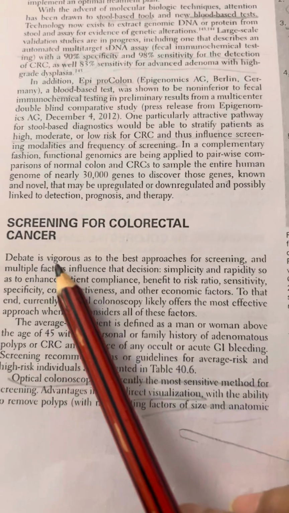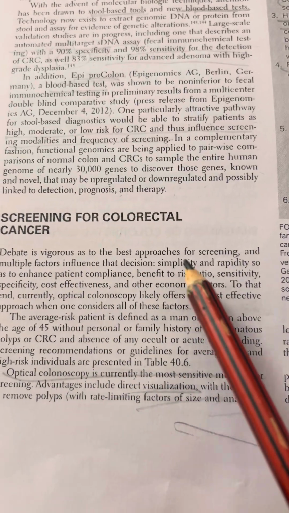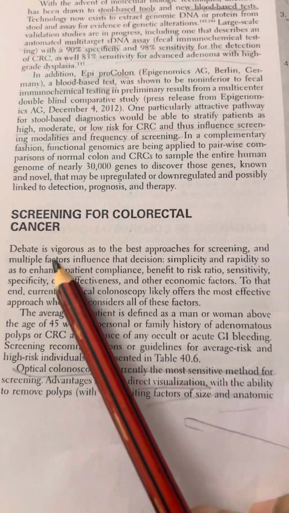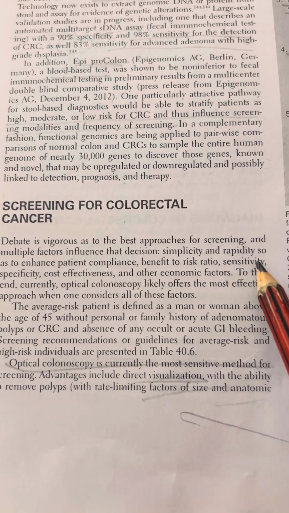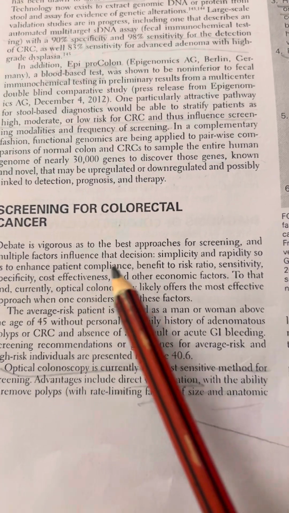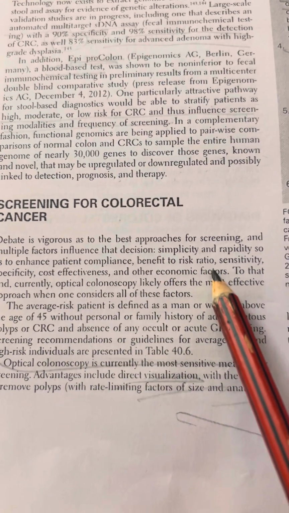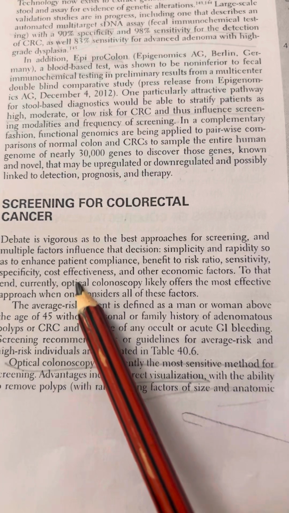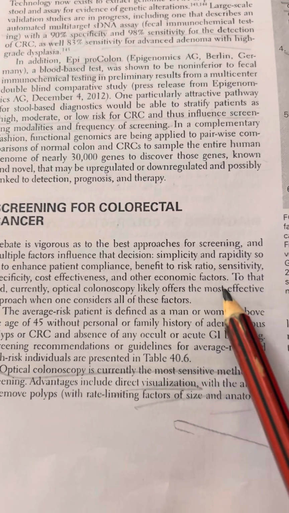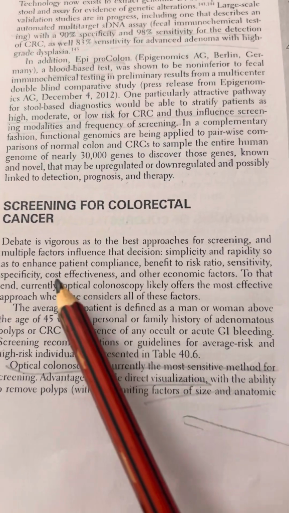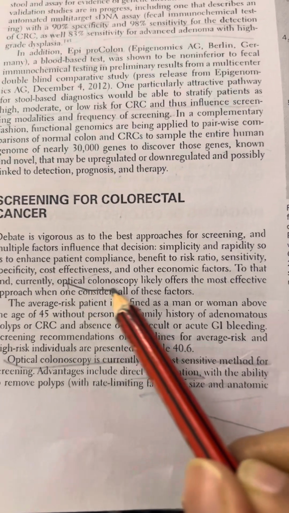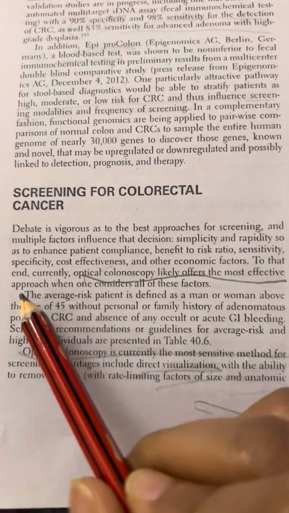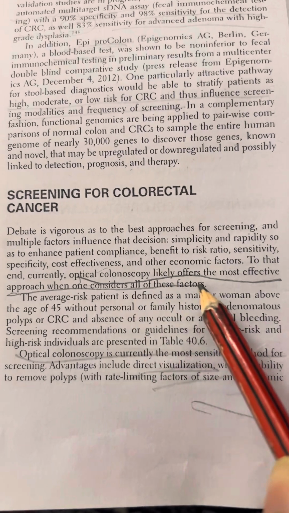Now, screening. Debate is vigorous as to the best approach for screening, and multiple factors influence that decision: simplicity and rapidity so as to enhance patient compliance, benefit to risk ratio, sensitivity, specificity, cost effectiveness, and other economic factors. To date, currently optical colonoscopy is likely to be the most effective approach when considered for all other factors.